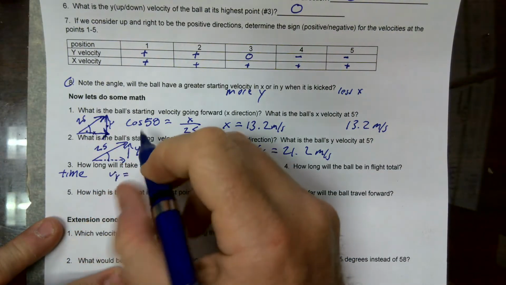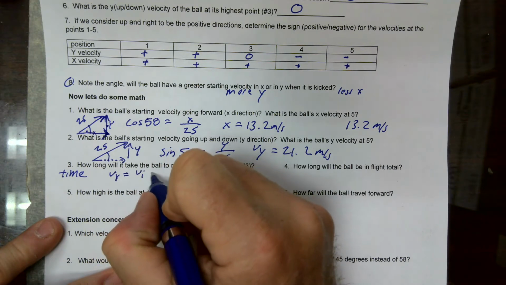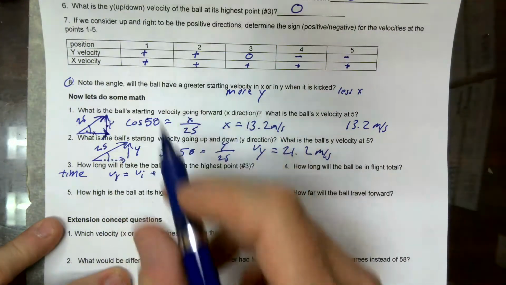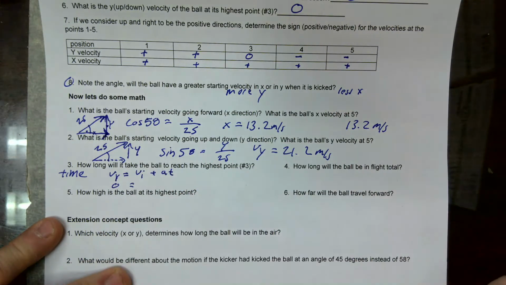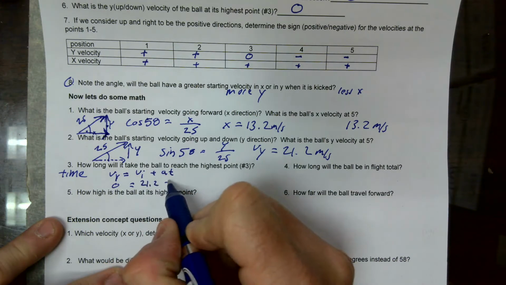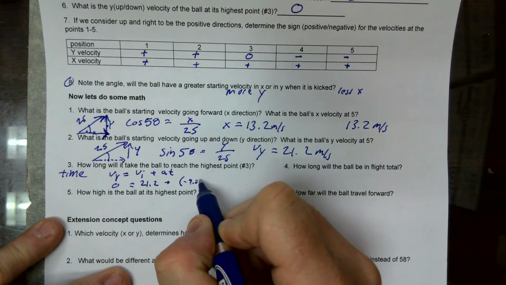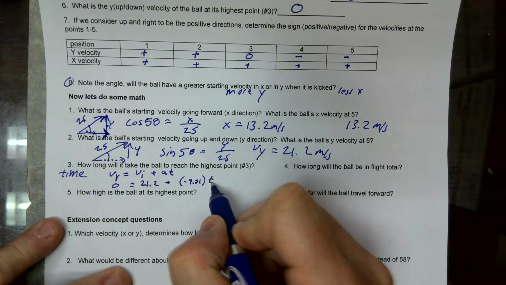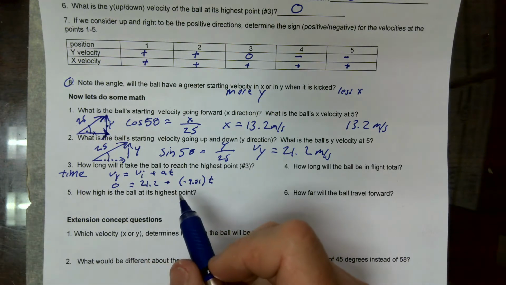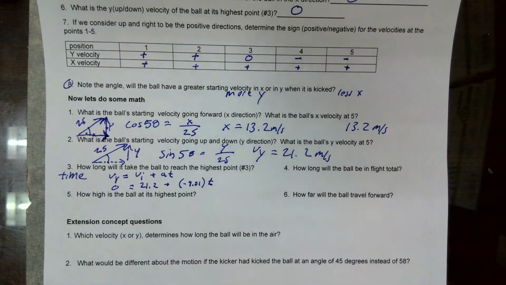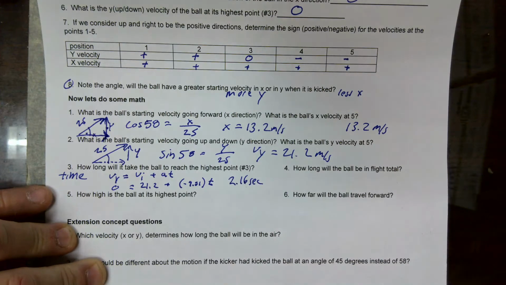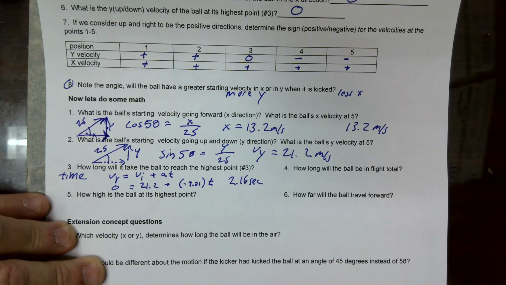My y velocity is the initial y velocity plus acceleration times time. Well, my velocity up there is 0. That's convenient. My initial y velocity was 21.2. My acceleration, negative 9.81, and time. So now I can solve for this, and I can actually get a value for my time. When you do the math, you get a time of 2.16 seconds. Oh, we'll make that 2.2.